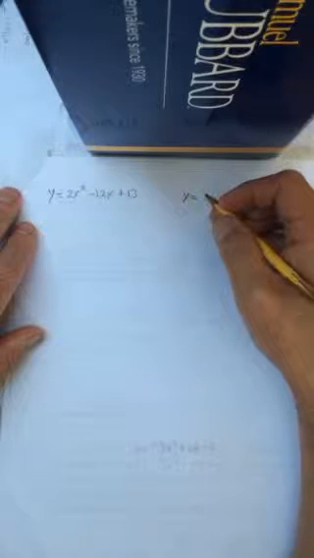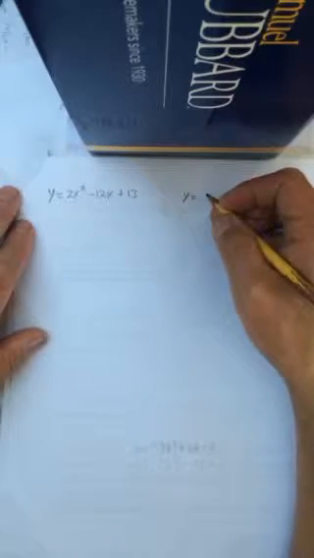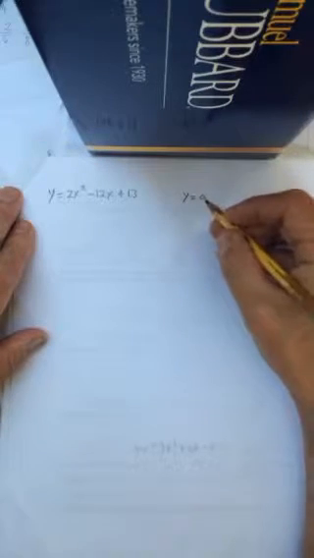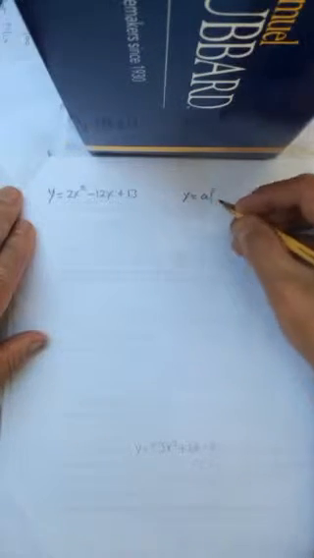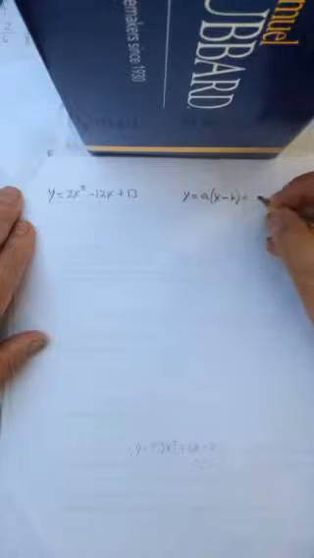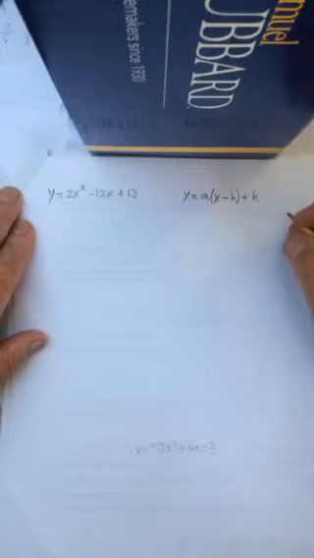You want it to have, actually, it's the same a. You want that, and x minus h, some number h, plus k. Oh, and this is squared, right?